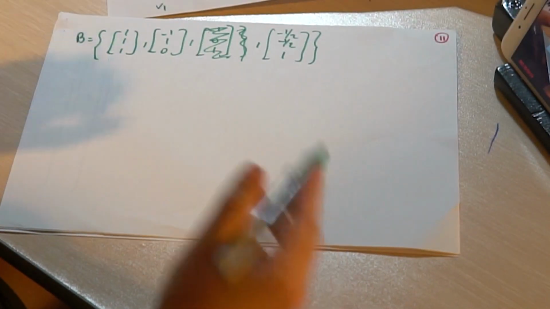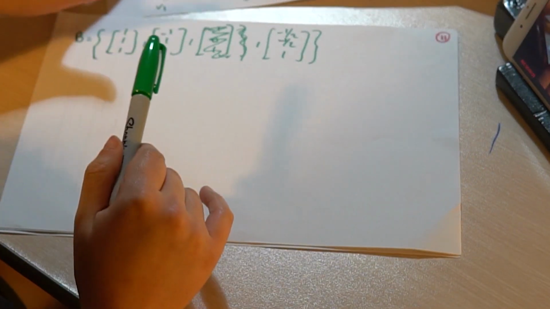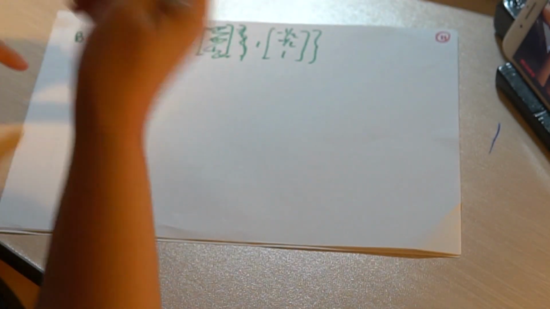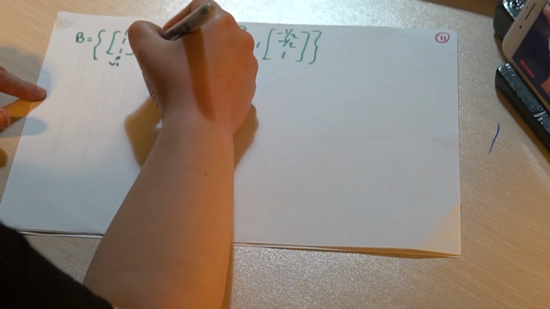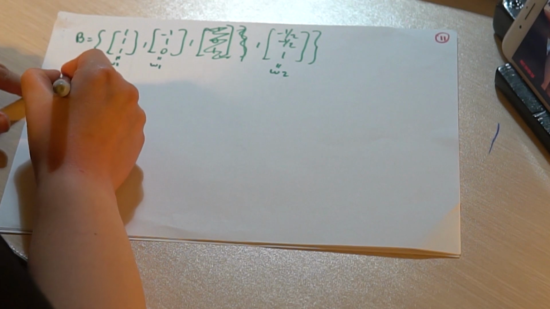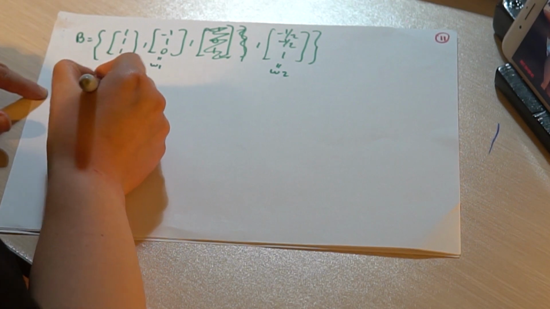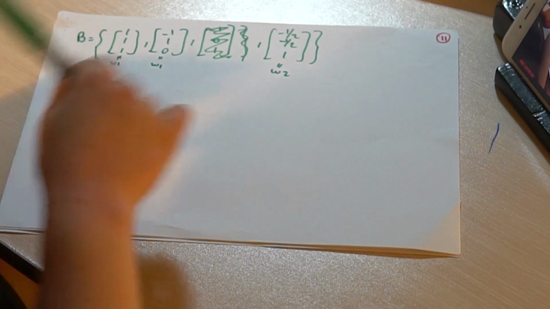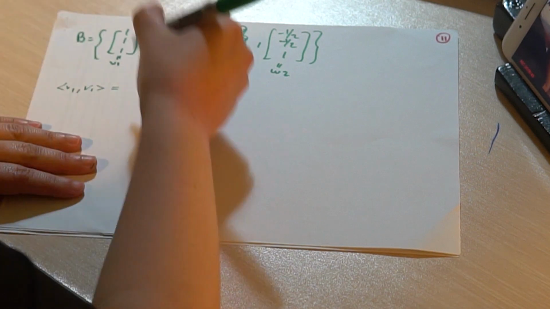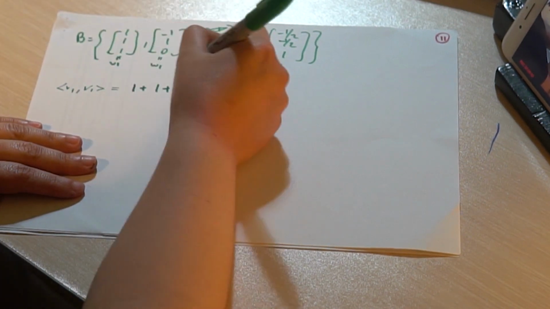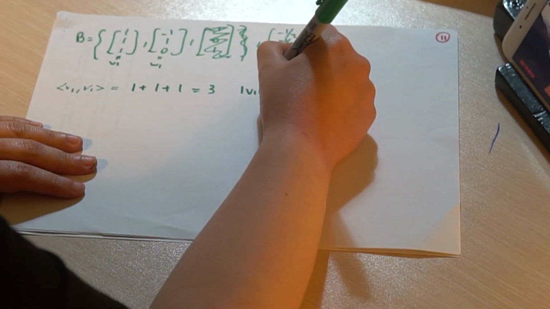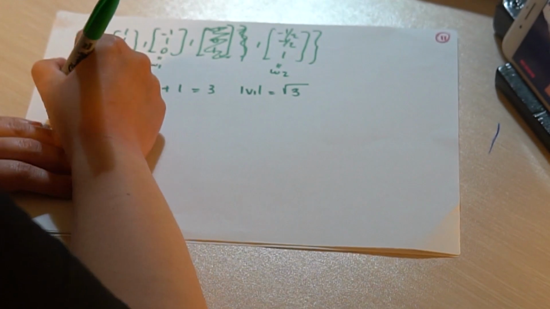So this is the orthogonal basis, but we need to find an orthonormal basis. So we need to divide these ones by the norms. This one is V1, W1, W2. Let's find the norm of this one. V1 will be equal to 1 plus 1 plus 1 will be equal to 3. So norm of V1 will be equal to square root of 3.